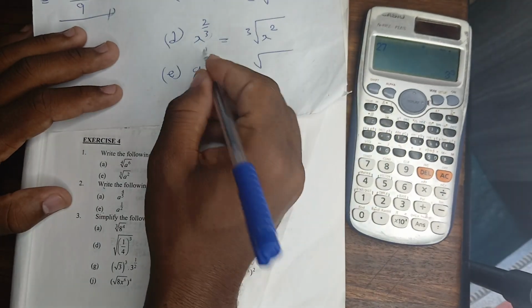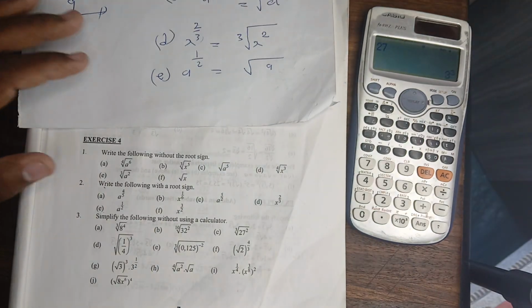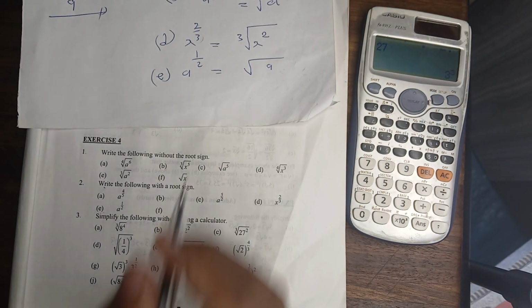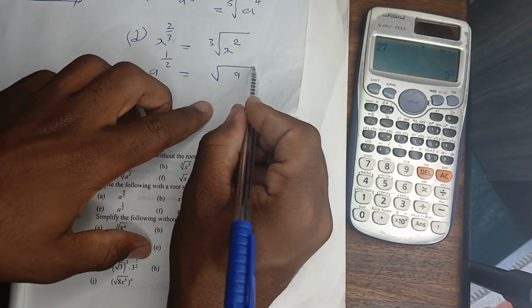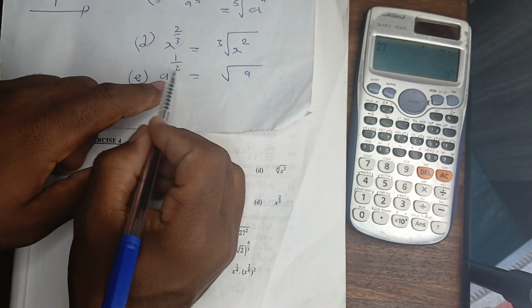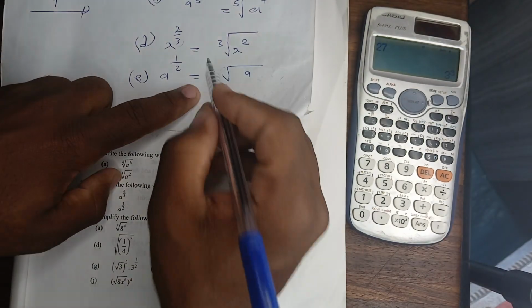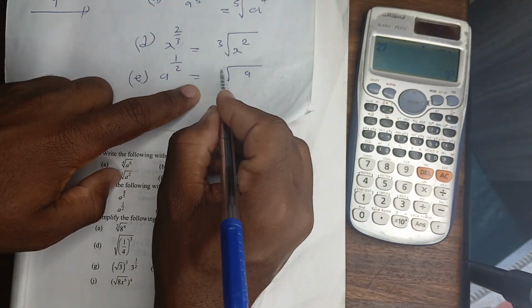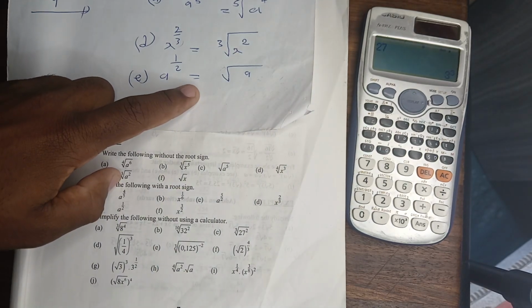Then I'm going to take the member, it's going to be a. Right, as I've said, this one means a square root, so there's no need for me to write a 2 here, because a square root on its own means a 2. There's a 2 there, an invisible one.